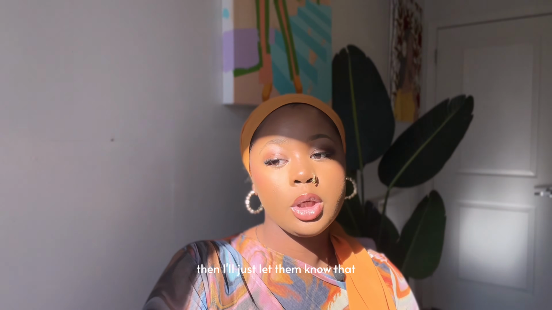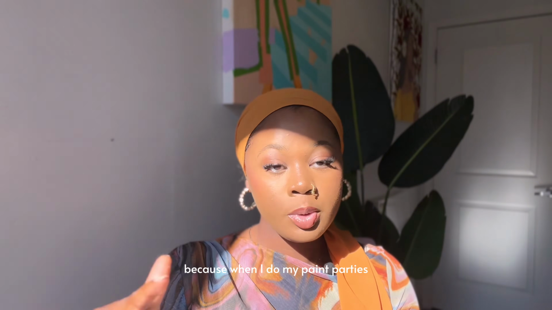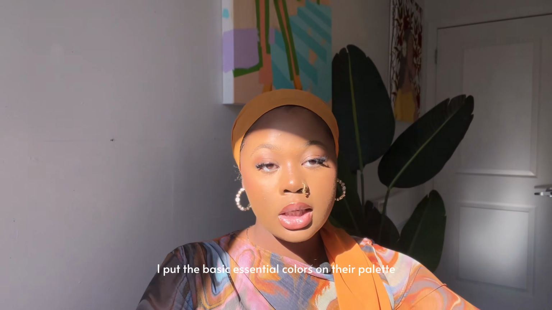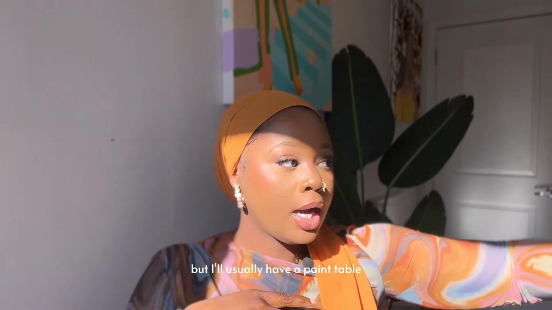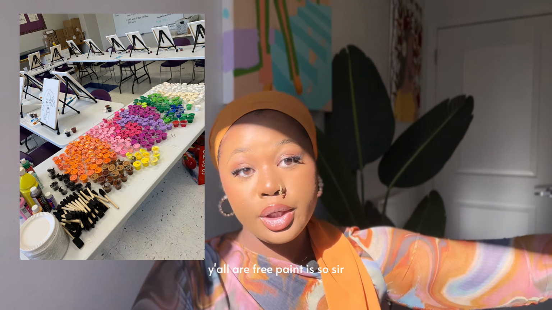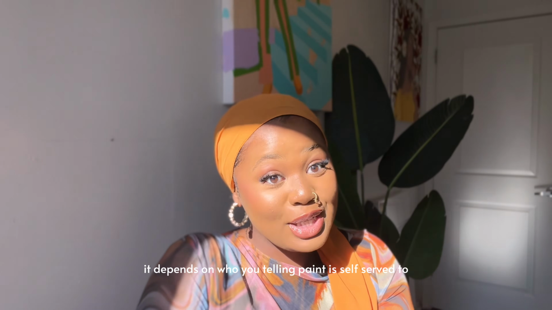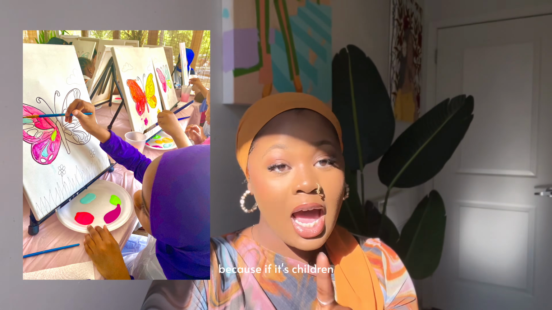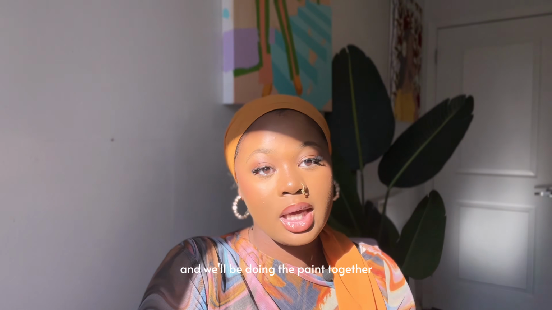Then I'll just let them know that, because when I do my paint parties, I put the basic essential colors on their palette, but I'll usually have a paint table. Y'all are free. Paint is self-serve. Now, it depends on who you're telling paint is self-serve to, because if it's children, I'm not telling them the paint is self-serve. I'll probably have an assistant and we'll be doing the paint together.